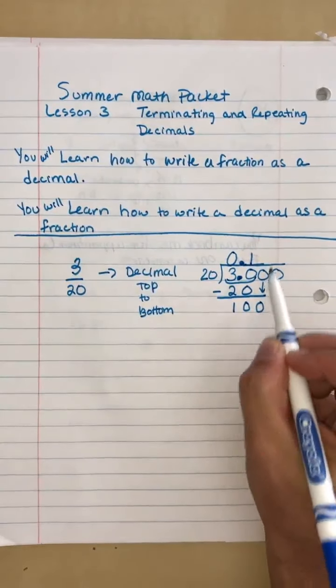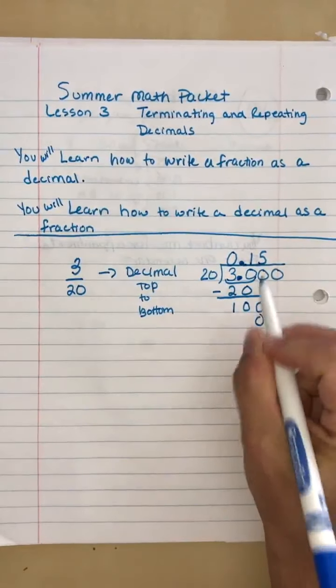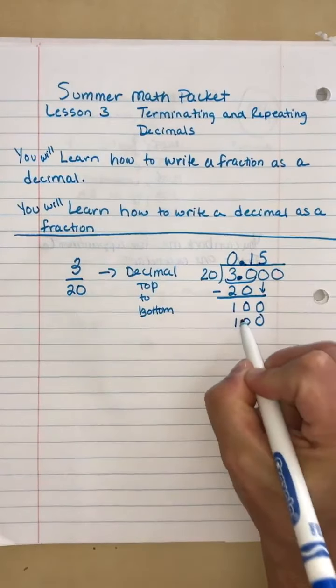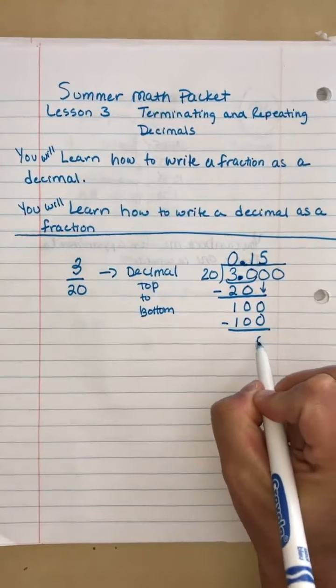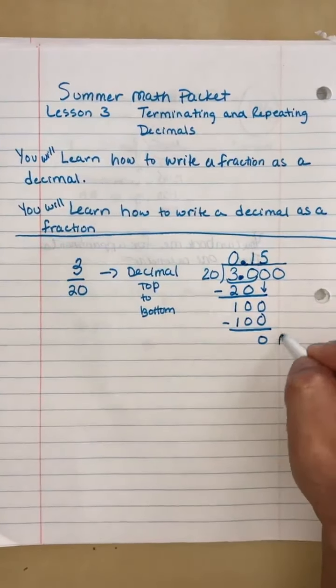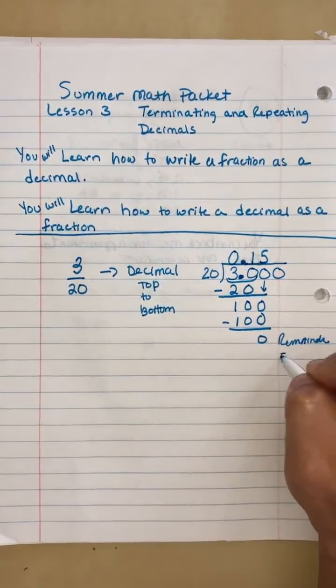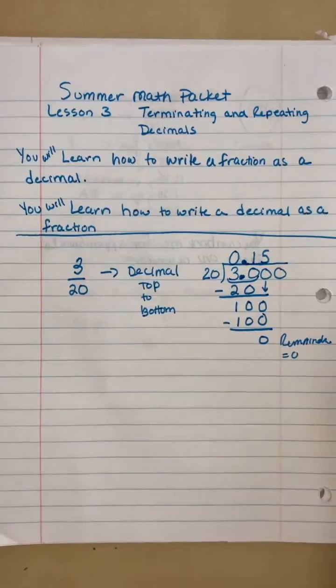So 20 can go into 100 5 times. 5 times 0 is 0, 5 times 2 is 10, and we're going to subtract, and it looks like we did not need the extra 0 because the remainder equals 0, and that means we have a terminating decimal, so we do not need to go any further.